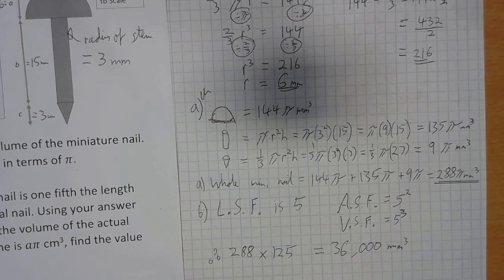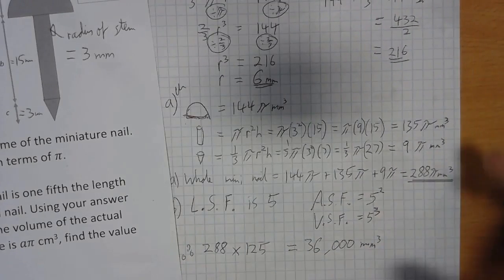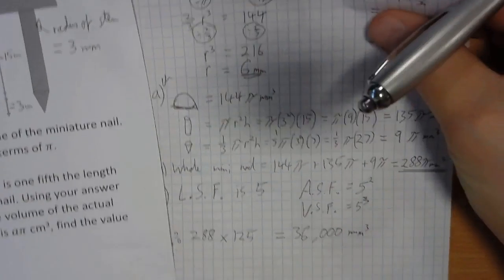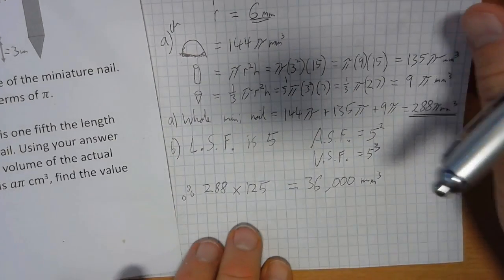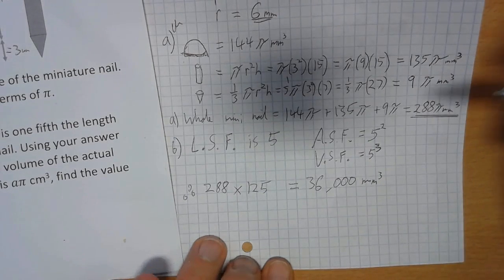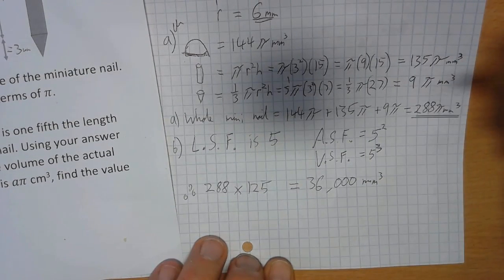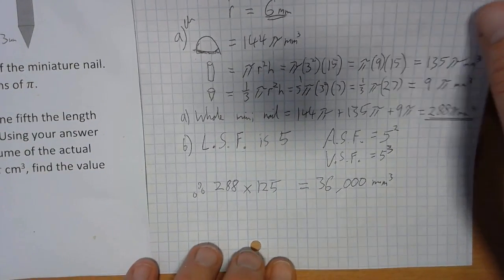Not finished, because the question's tricky. It's asking me about centimeters cubed. I've found the millimeters cubed volume. Typical mistake again here would be just to think, right, 10 millimeters in a centimeter, so I'm going to divide by 10. That is wrong. This is why it's wrong. Common misconception.